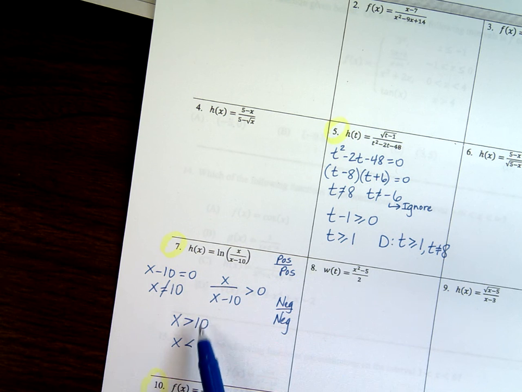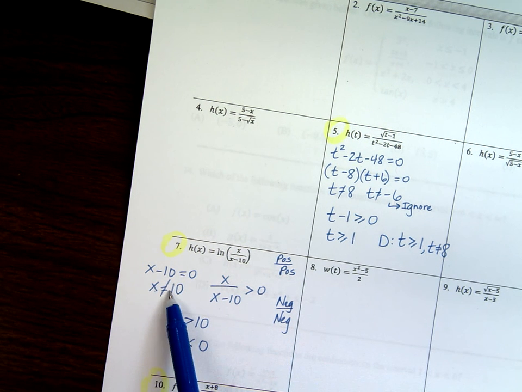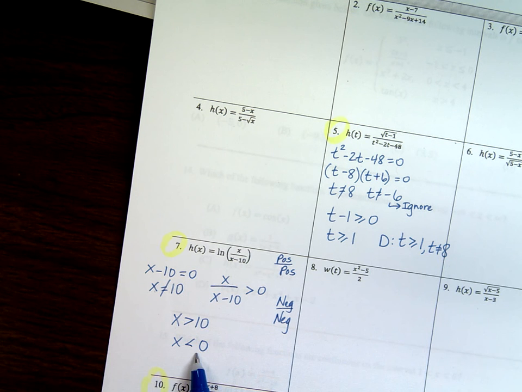If I use negative 0.5, that's going to work. So it's kind of a thinking game, but the equation gives you some ideas of the numbers you want to try. Well, x can't be 10 anyway, so that part doesn't really matter. You've got x is greater than 10 and x is less than 0. That's your domain for this one.